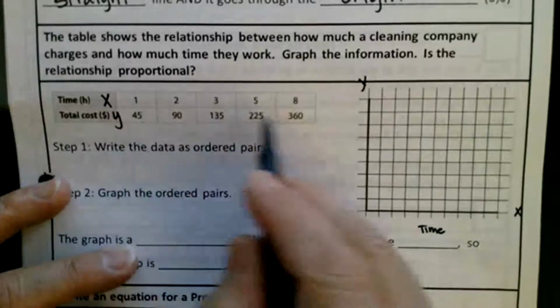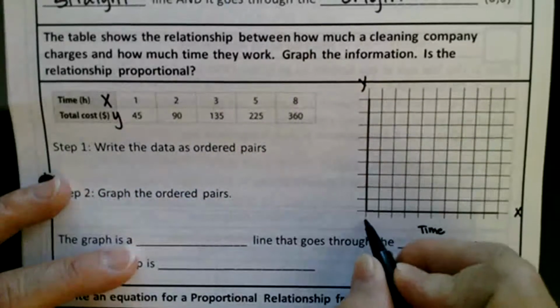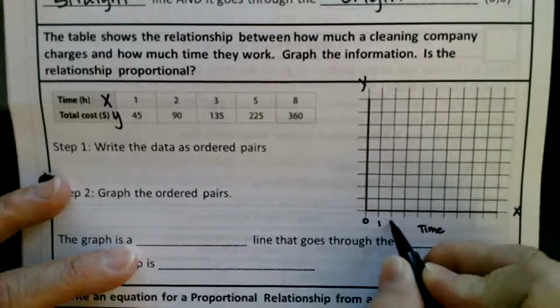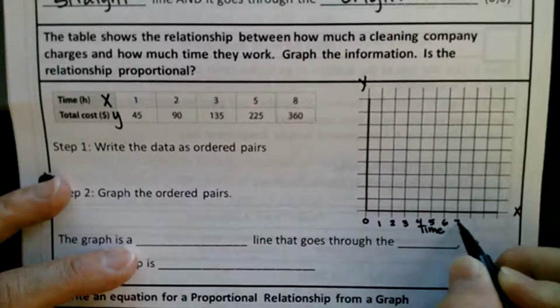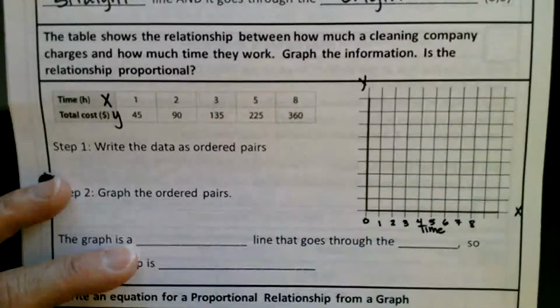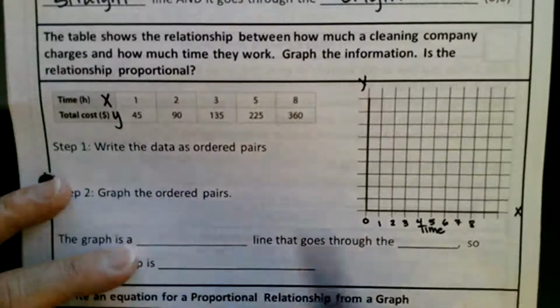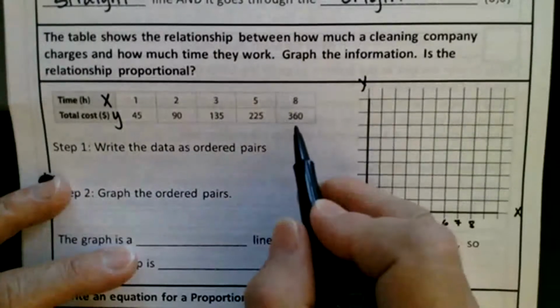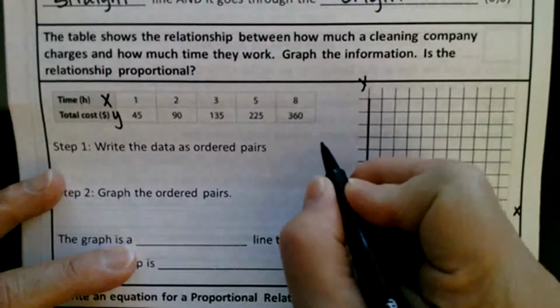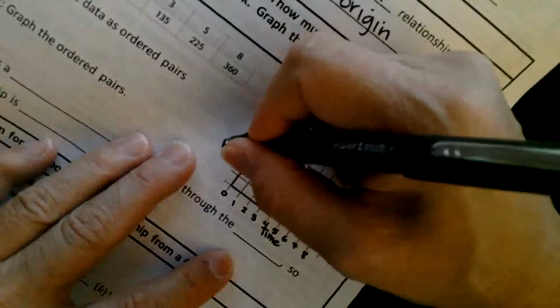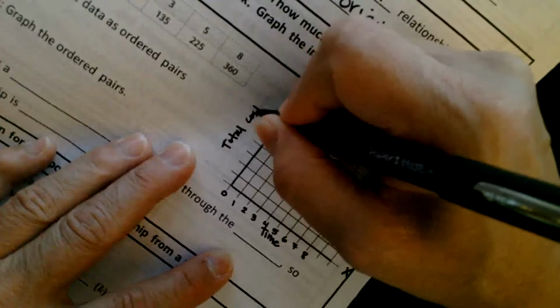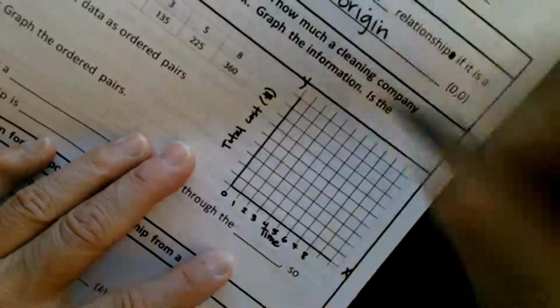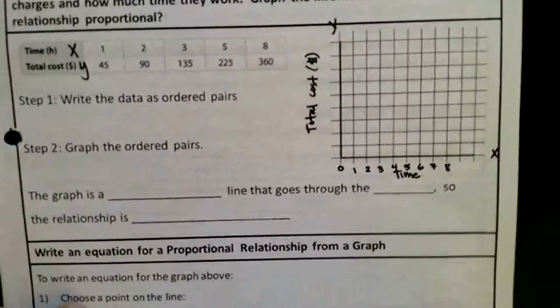And if I look at the number of hours, I just need to go up to 8. So I'm going to put 0, 1, 2, 3, 4, 5, 6, 7, 8. So that's 8 hours right there. And on the y-axis, we have total money, okay? And it goes all the way to 360. So I'm going to turn this sideways, and I'm going to write here, total money. Total cost, I guess. And it's in dollars. Okay. All right, I'll put it back straight.